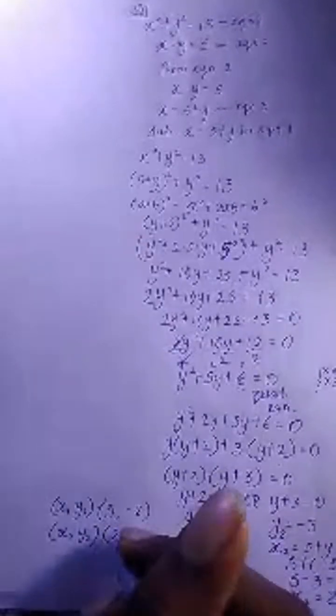Now x2 equals 5 plus y. So 5 plus what is y? Minus 3. 5 minus 3 gives us 2. So x2 equals 2, right? Now from here we can see that x1, y1 is 3 and minus 2, and x2, y2 is 2 and minus 3. These are our answers for x and y.